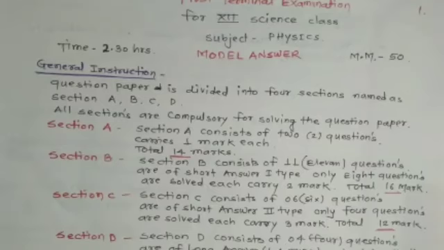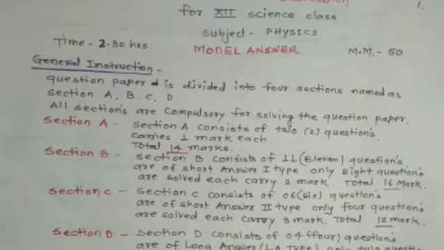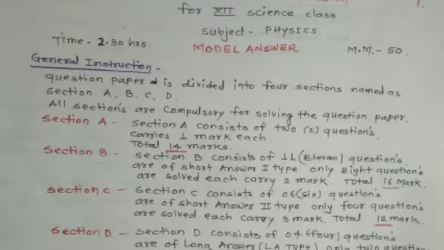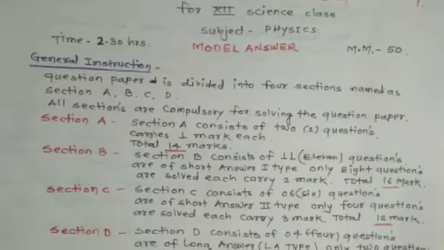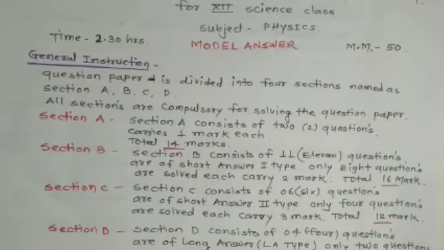The question paper is divided into 4 sections named A, B, C, D. All sections are compulsory for solving the question paper. Section A consists of 2 questions. Question number 1 and question number 2 carry 1 mark each.